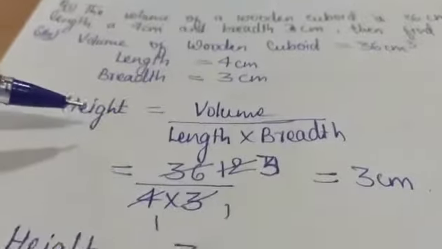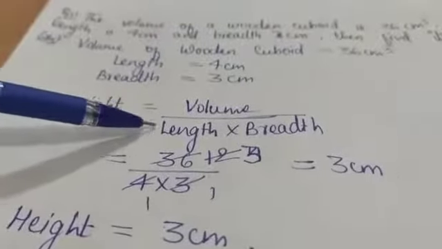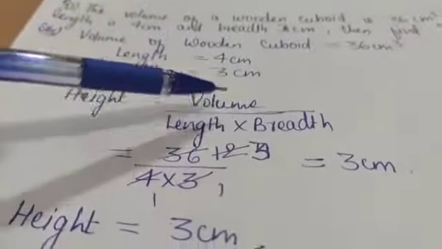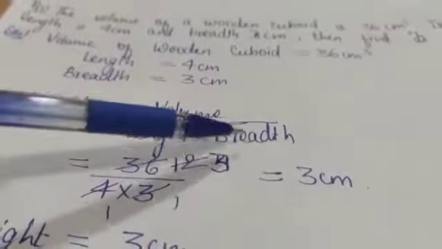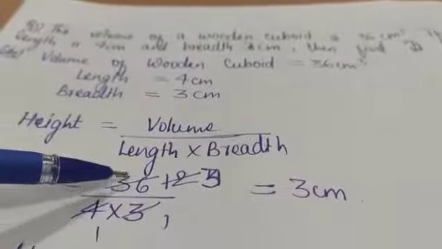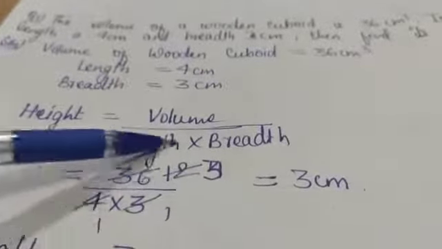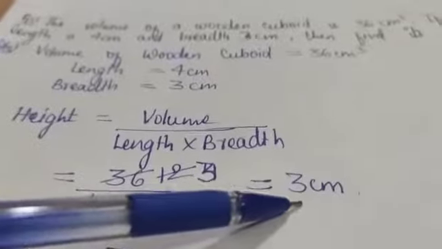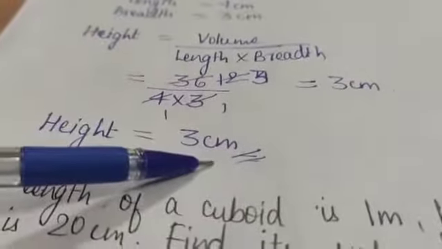Now, we have to find the height. So, for finding the height, we will use the formula height is equal to volume upon length into breadth. And we will now put the values of volume, length and breadth. On solving this, we will get height as 3 cm. So, the height is 3 cm.